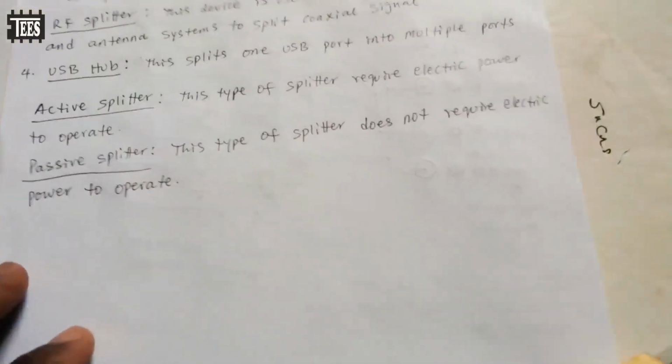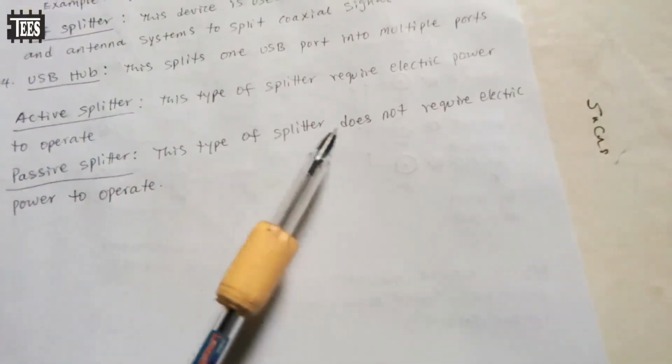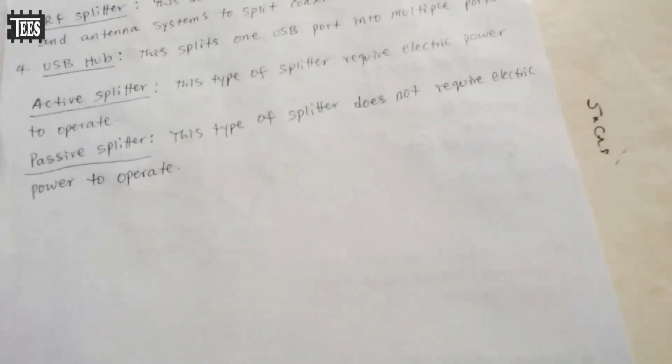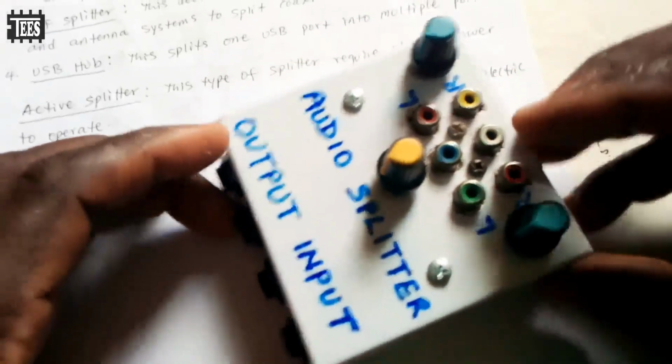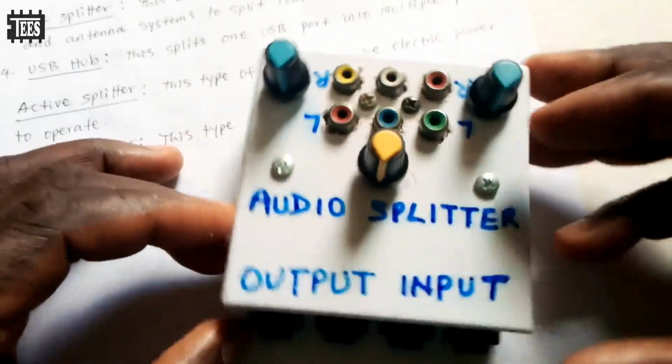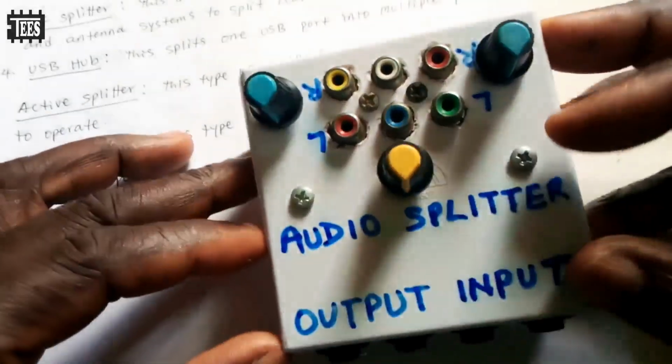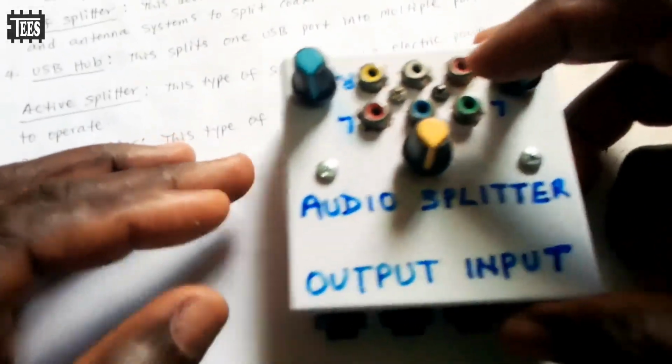Then we have the passive splitter. This type of splitter does not require electric power, unlike the one I have built here. So this is a passive. You can look at it, there is nowhere you feed in power, either battery or DC input. No, this is a passive splitter.